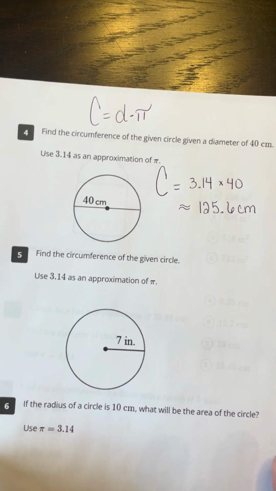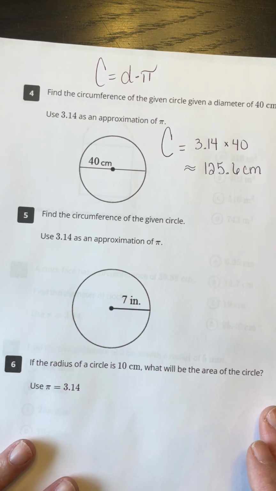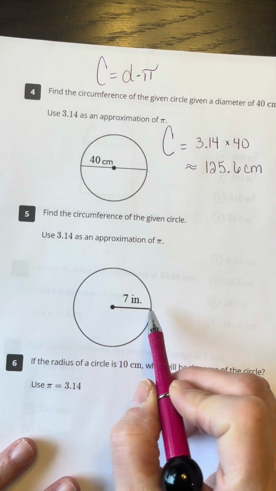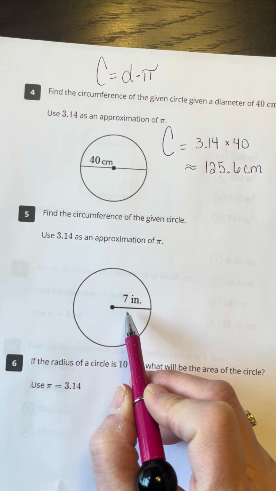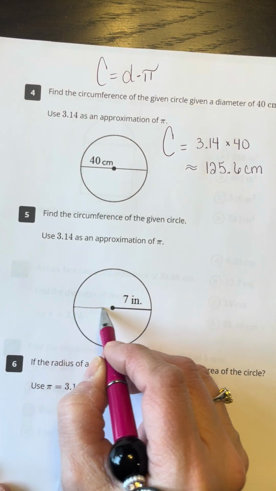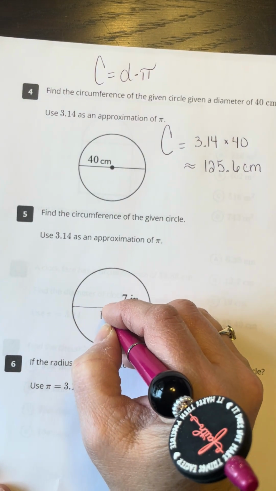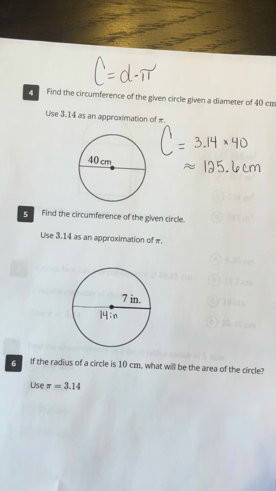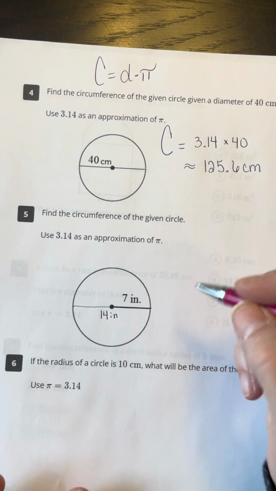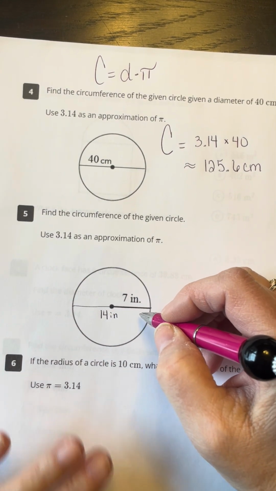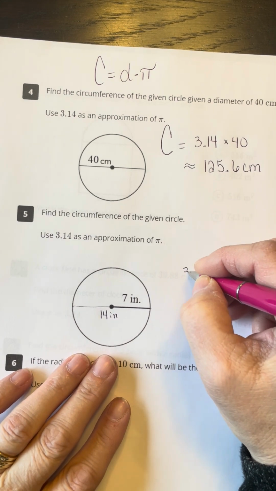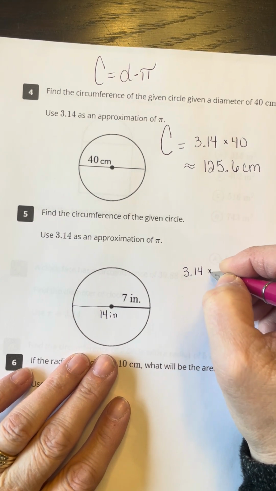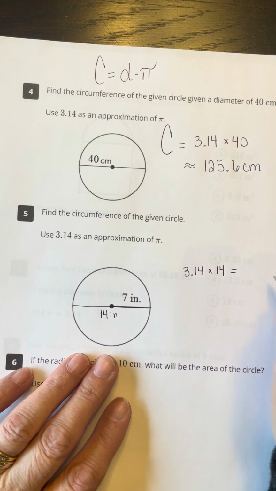Number 5. Find the circumference of the given circle. This time we don't have the diameter, we have the radius. So to find the diameter, you think about what it would be all the way across, and it would be 14 inches. Diameter would be 14. So for this one, you're going to take 3.14 times the 14 to get your circumference.